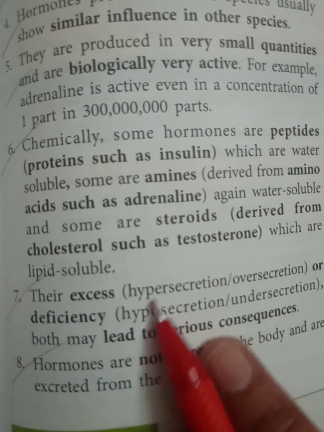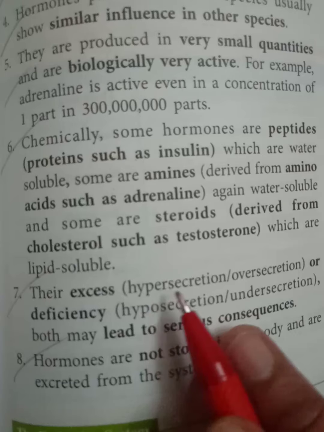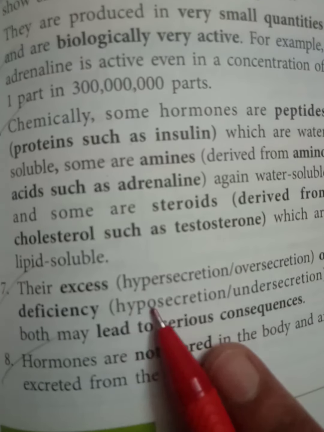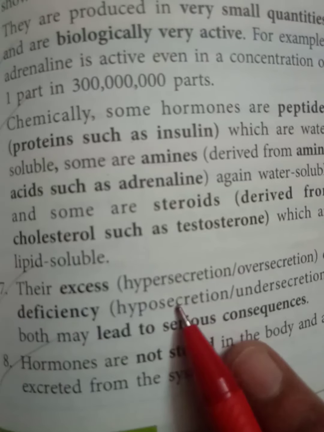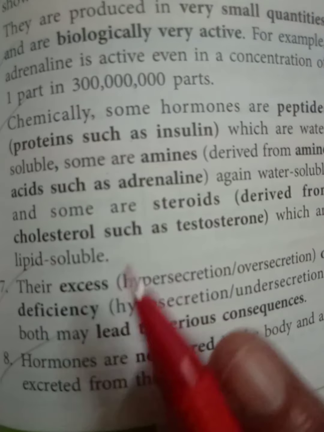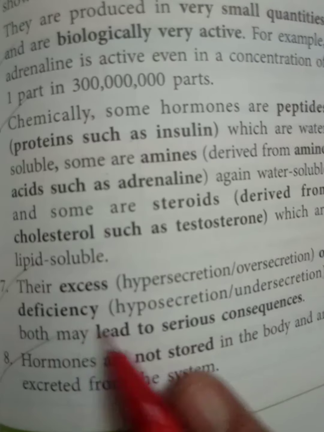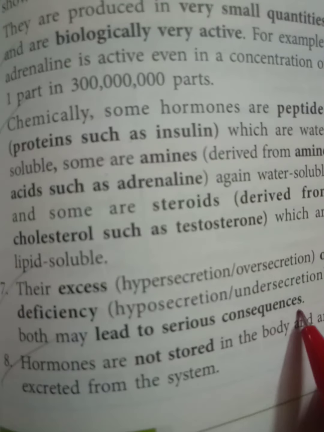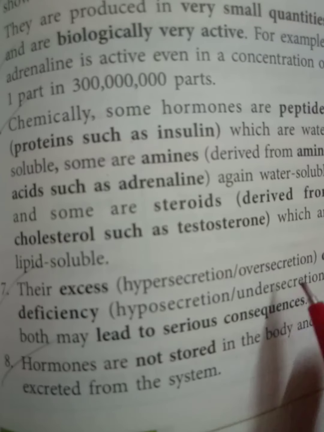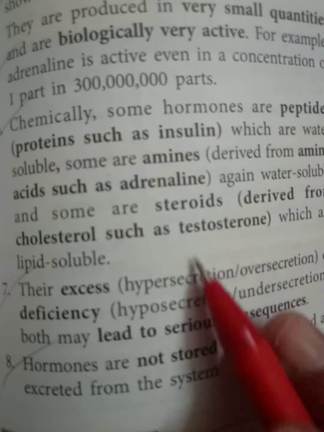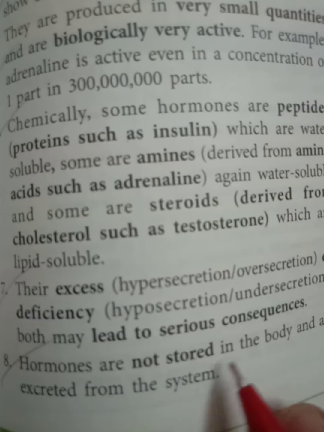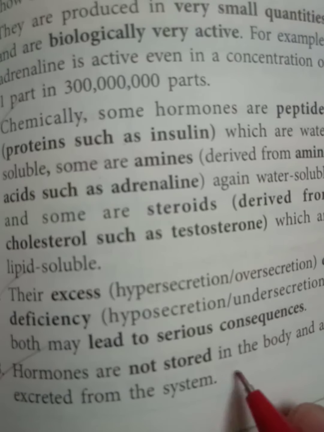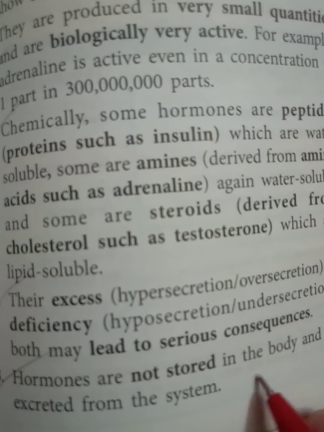Then excess of hormones is called hypersecretion or oversecretion, or deficiency, where hypo means less, hyper means more. So hypo means below normal, hyper means above normal secretion. Both may lead to serious consequences, means they give rise to diseases if any hormone is secreted more than normal or less than normal quantity. And hormones are not stored in the body and they are excreted from the system. So these were the characteristics you need to learn till this place.